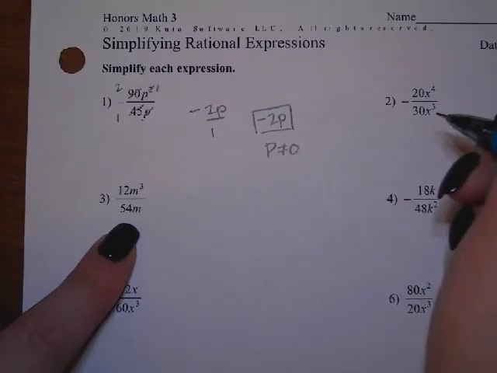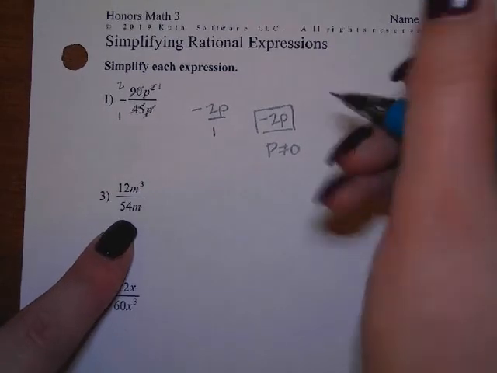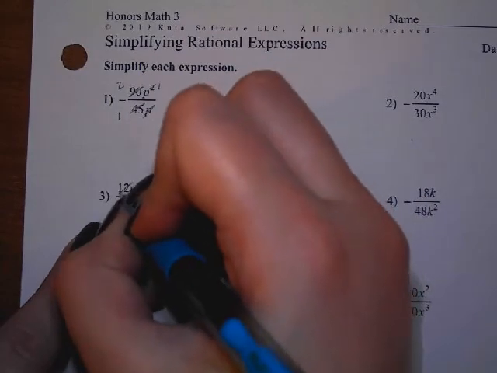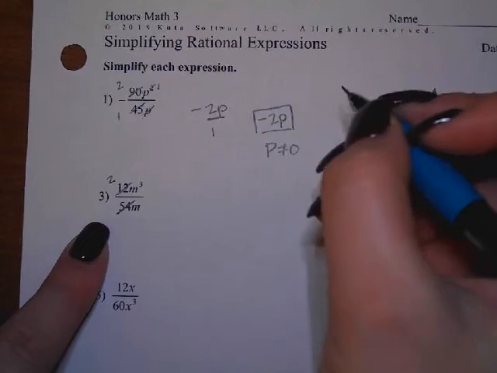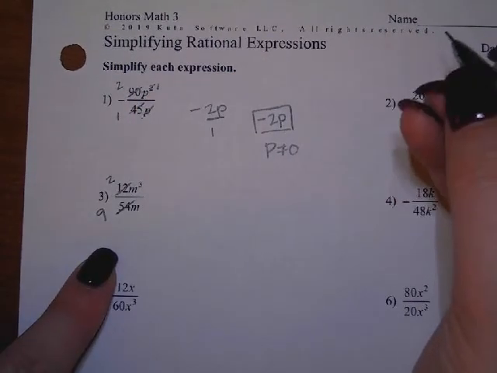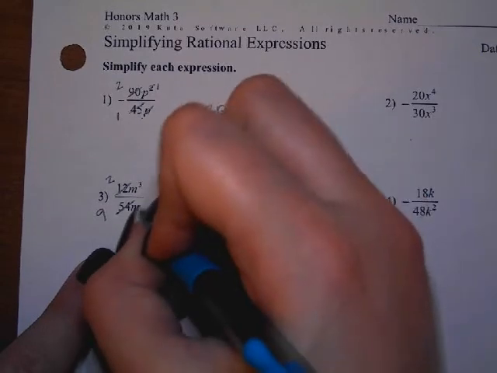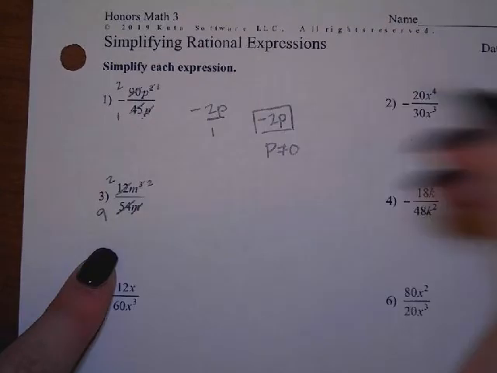Okay, let's look at the next one. Between 12 and 54, yeah, you can definitely take out 6. Let's try it. So divide by 6, you get 2. Divide by 6, you get 9. Okay, what else? M, so take out an M, and that one's gone. Take out an M, and you leave 2 behind.